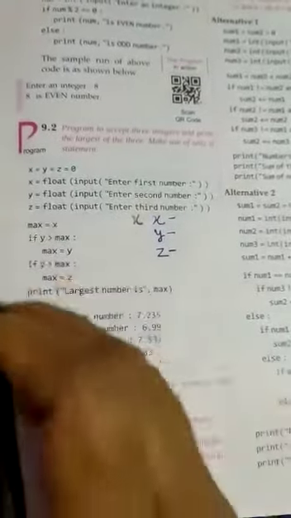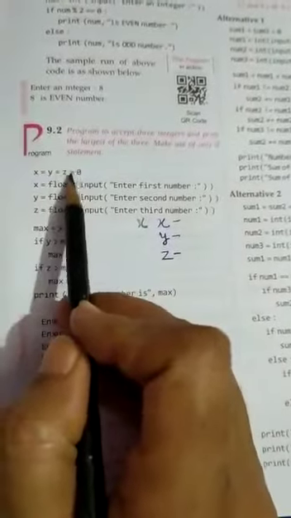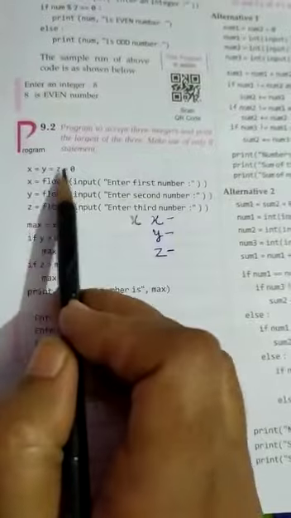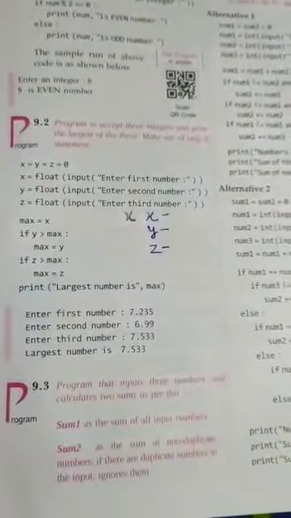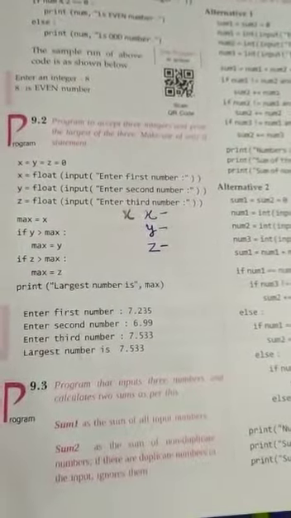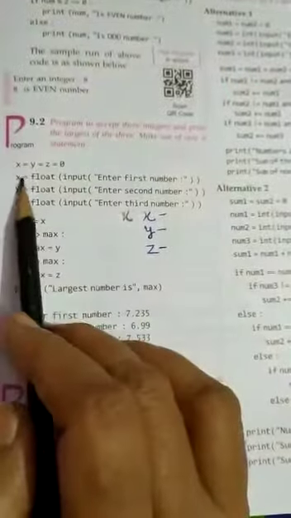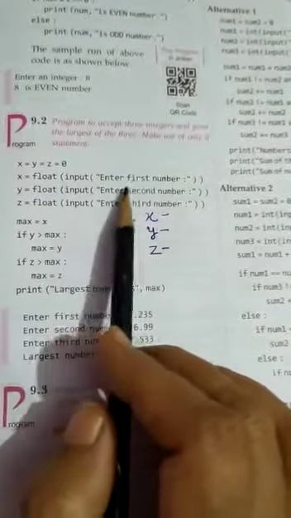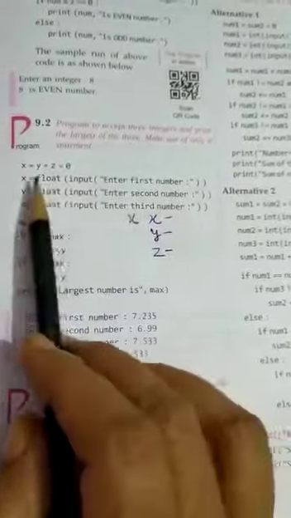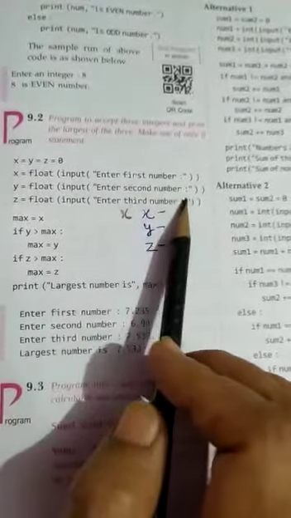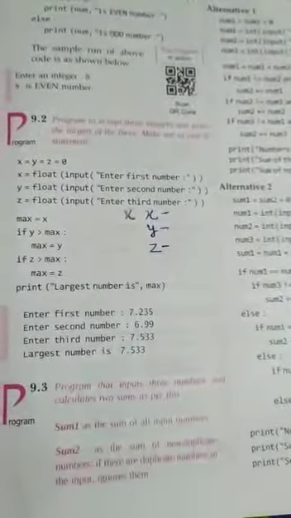ठीक है, हमने क्या किया? We took three variables and assigned all the variables equal to 0. If you don't want, you need not go for that. अगर नहीं करना है आप मत कीजिए, आप सीधा लिखिए x equals float input enter the first number, then y float input enter second number, z float input enter third number.